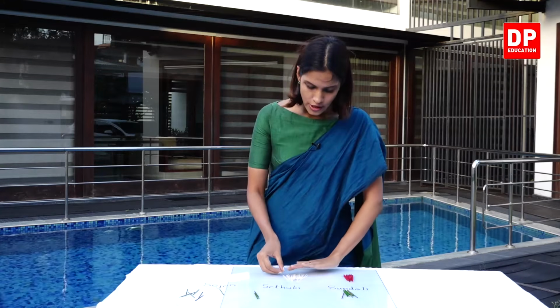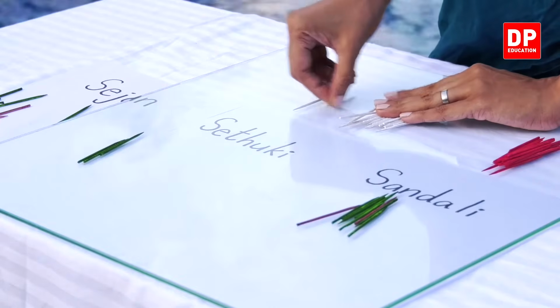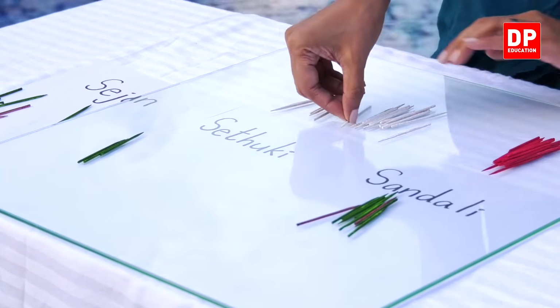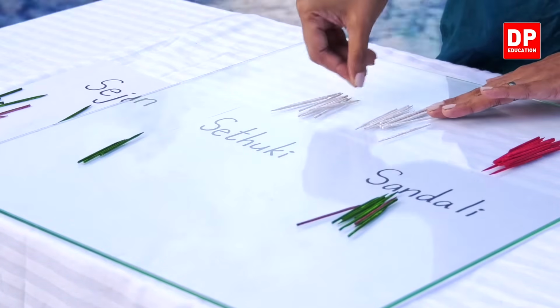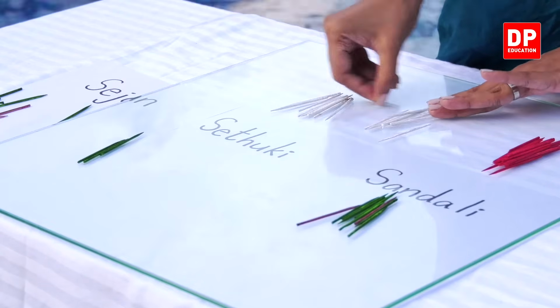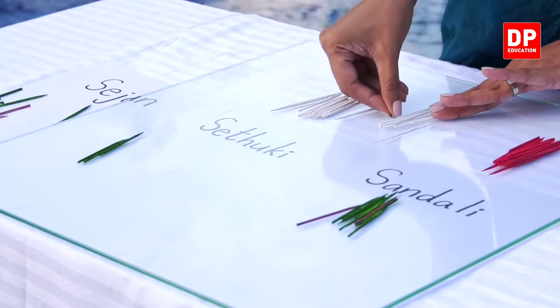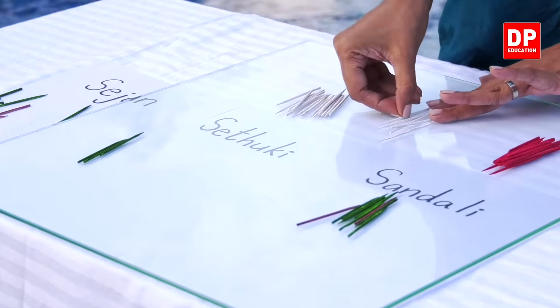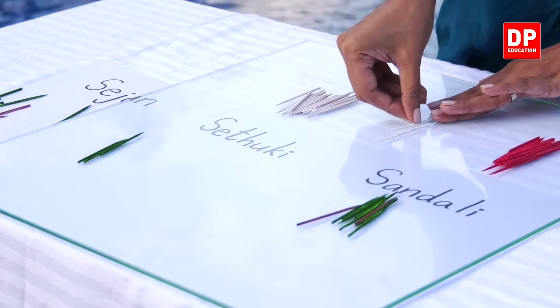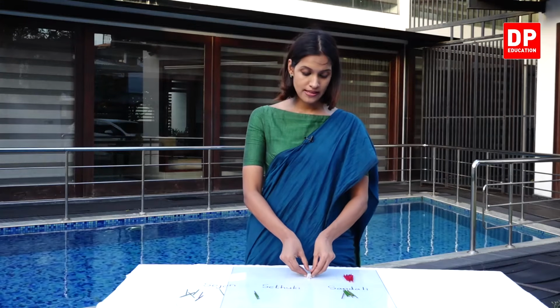Let's count. 1, 2, 3, 4, 5, 6, 7, 8, 9, 10, 11, 12, 13, 14, 15, 16, 17, 18, 19, 20. 20 white color toothpicks. 25 red toothpicks and 20 white toothpicks.